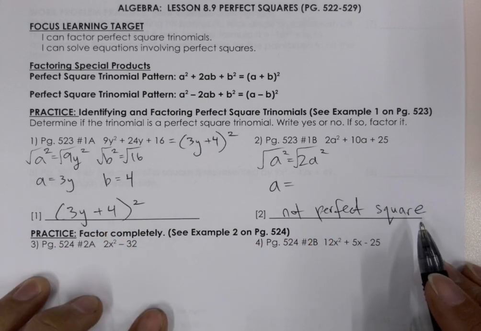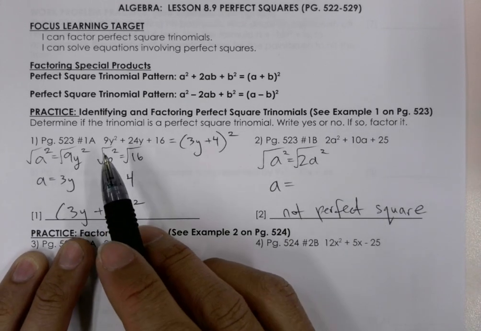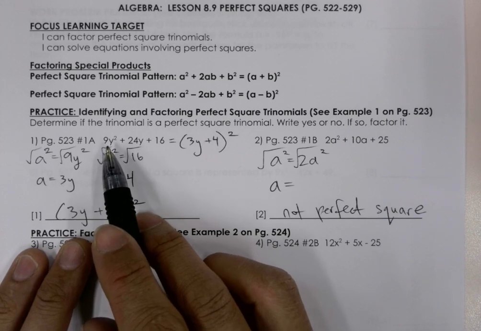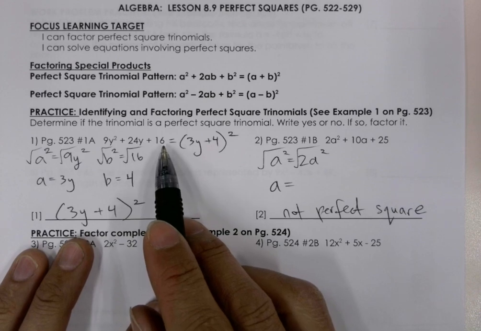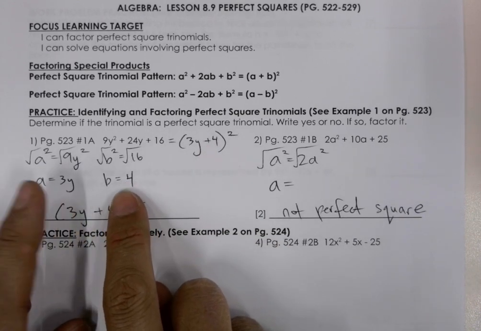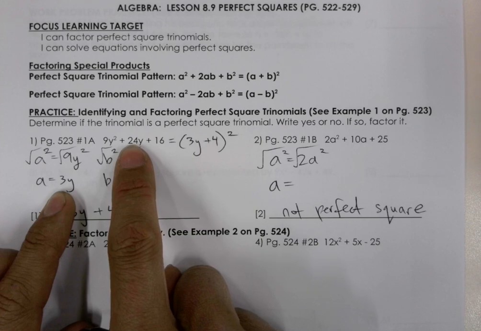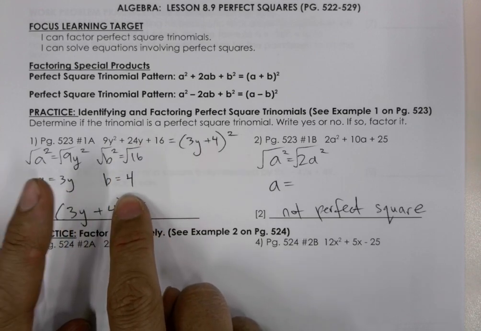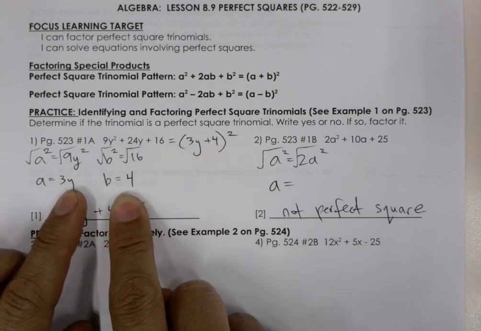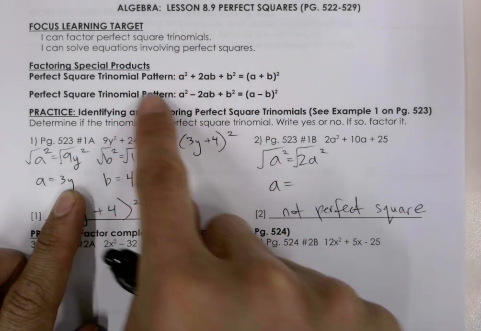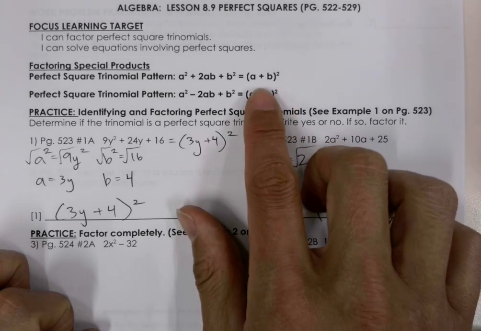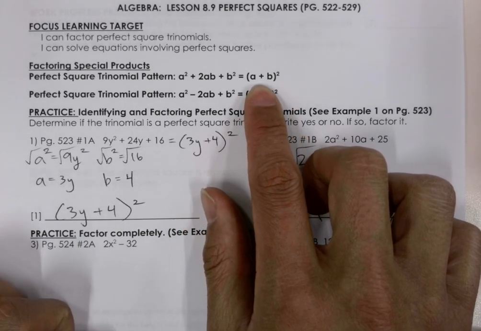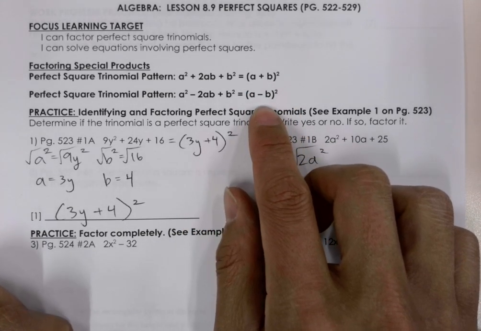Okay, and that's about it, right? So the steps are that you check the first term to see if it's a perfect square. And then you check the third term to see if it's a perfect square. And then lastly, when you have the two, you can check if the center term, the second term, is 2 times a times b. And if it is, then we have a perfect square, and it fits this pattern, and we can factor it into the sum of a and b squared, or the difference of a and b squared.